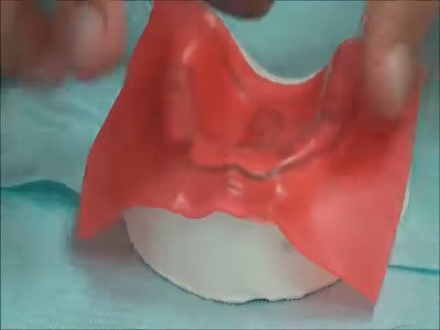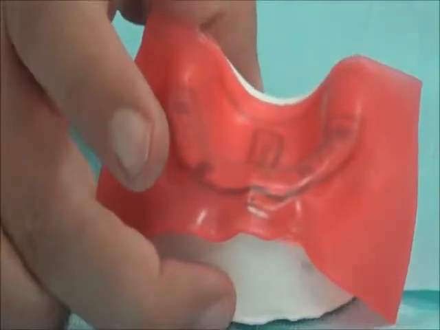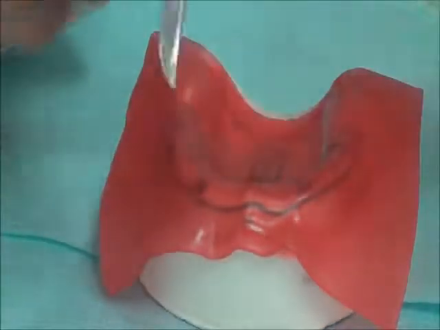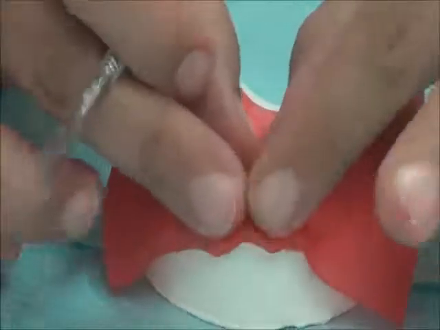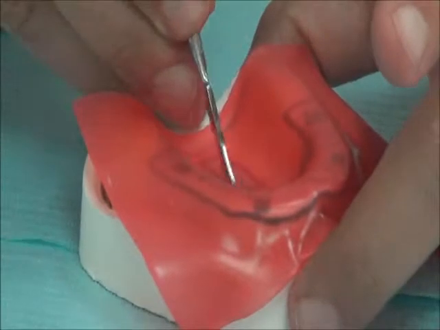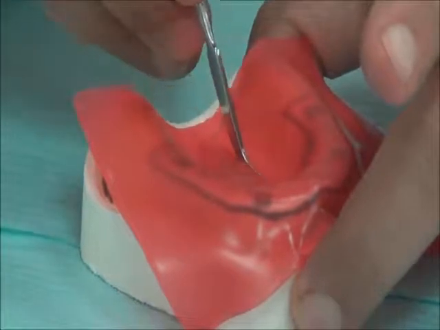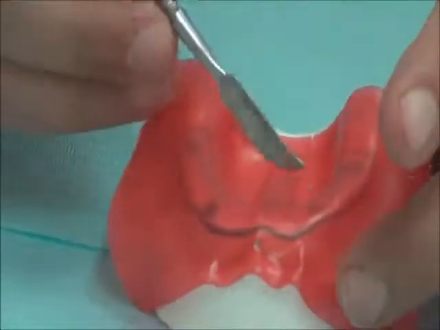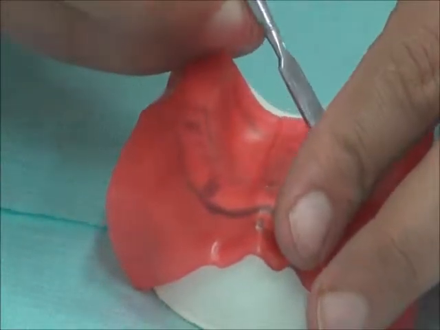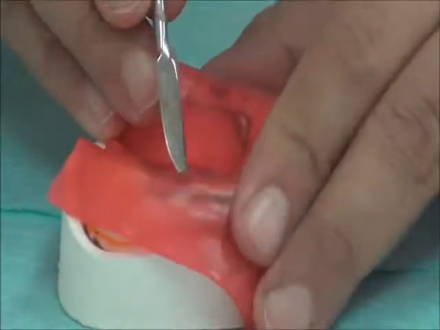And now, because I have drawn on the cast using a dark marker, I could see through it. Now I can use my lacquer carver and begin cutting off the wax in the areas that I am intending to leave exposed for the tray to come in and touch. The areas of the wax are maintained. So follow the outline that I have drawn.